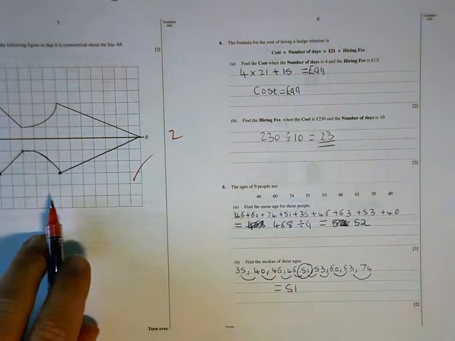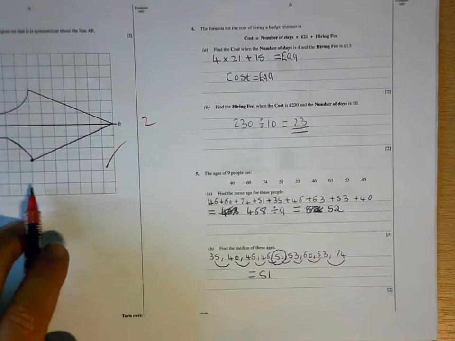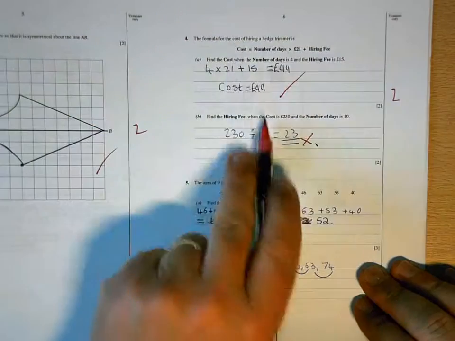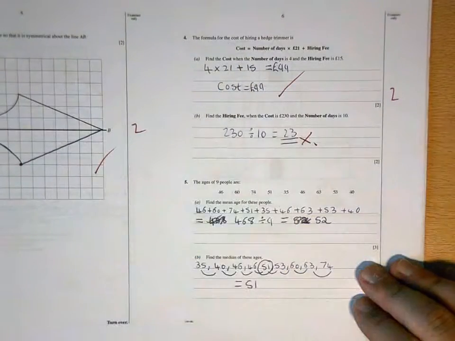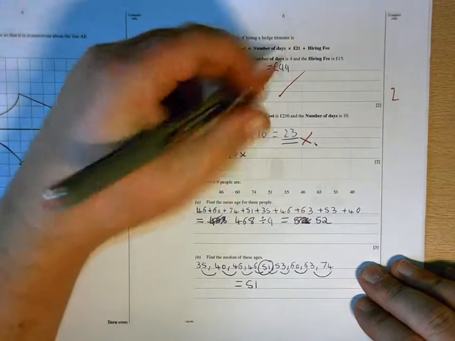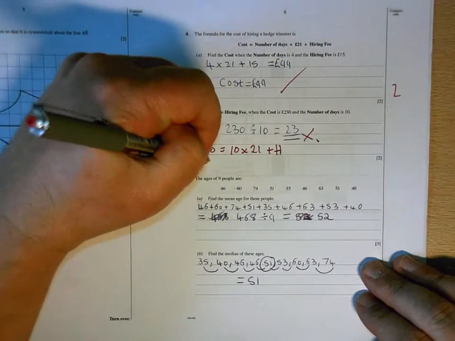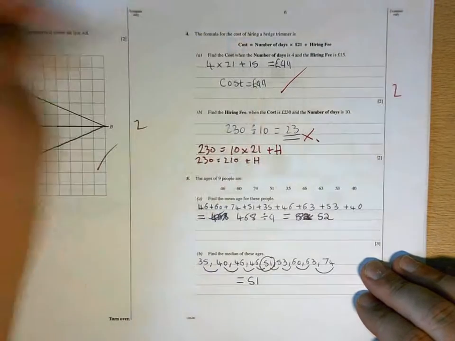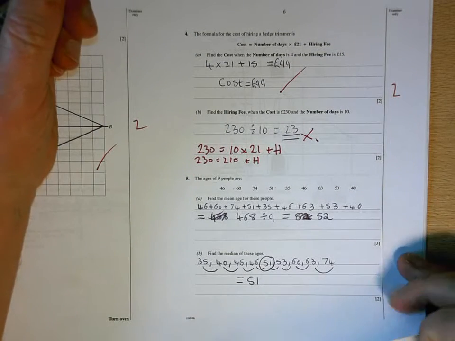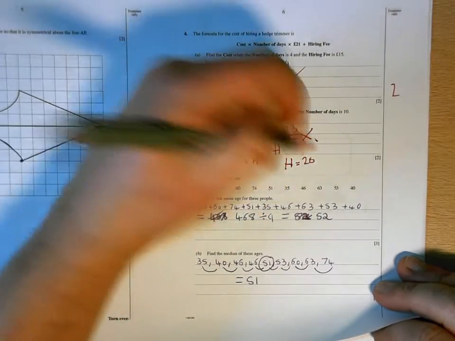That's good, but make sure you use a pencil in the exam so that if you get it wrong you can rub it out. That's right, that's wrong. What you have to do there is plug the numbers you know into the formula that you're given. So you've got 230 is number of days times 21 plus h. So 230 is 210 plus h. To get the h on its own, you have to deal with the add 210 by doing the opposite, which is subtracting 210 from both sides. So h is 20.